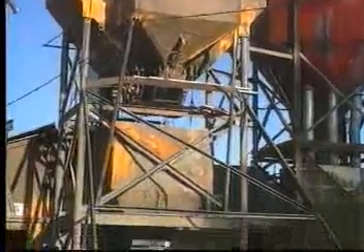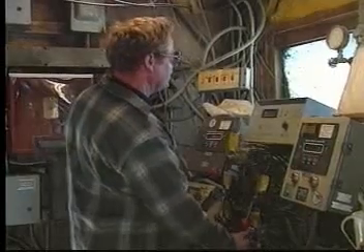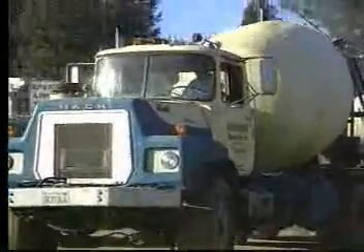A typical cement yard can supply up to 150,000 tons of cement each year. Throughout the United States, there are thousands of cement yards similar to this one.